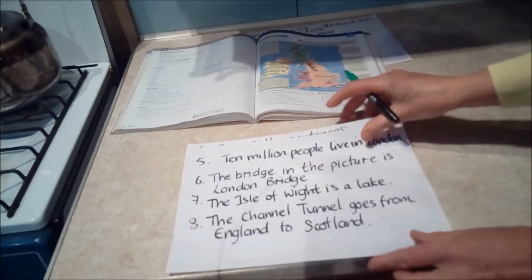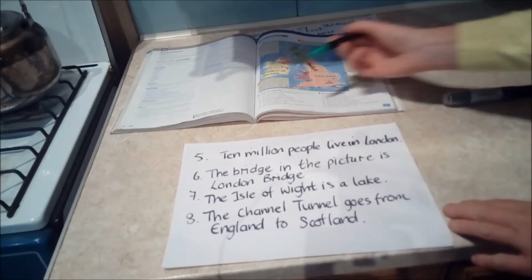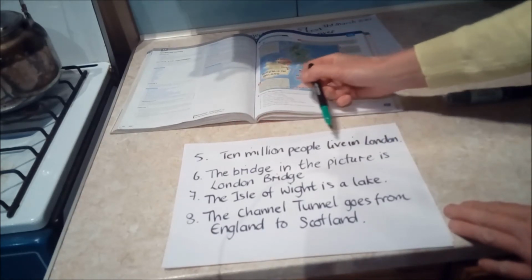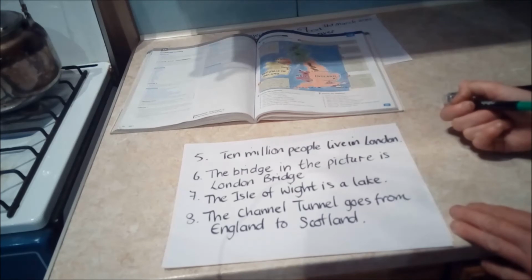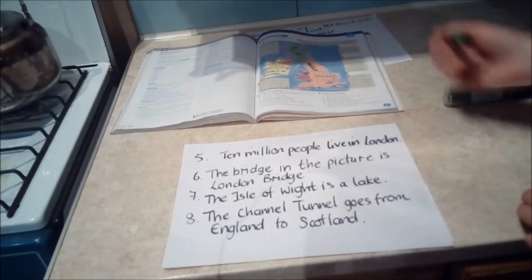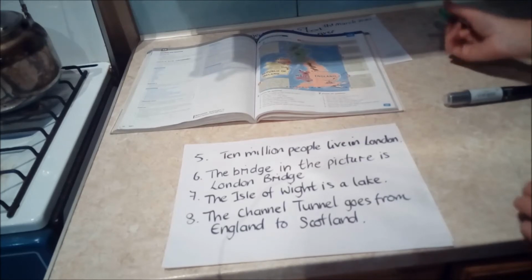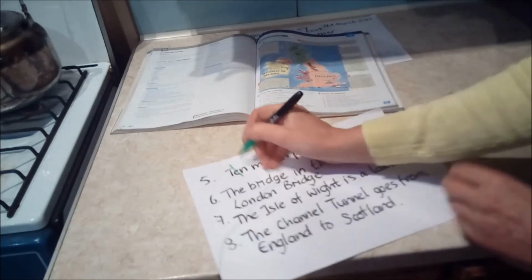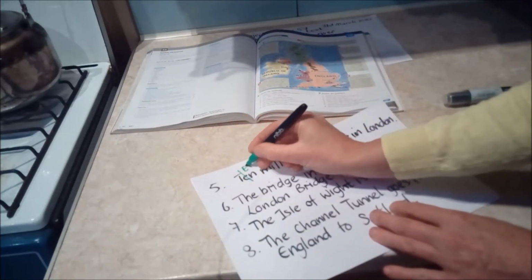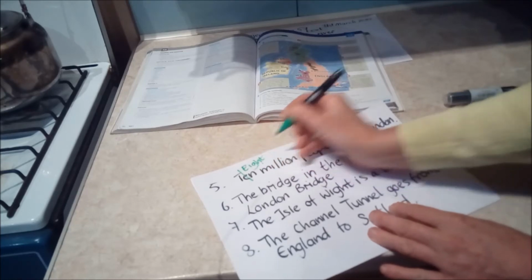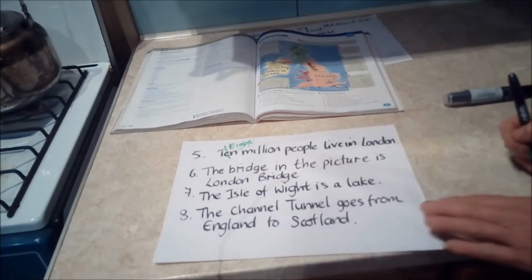Very good. Number 5. 10 million people live in London. What does it say? Read the text about London. It says 8 million people. 8 million people live in London.